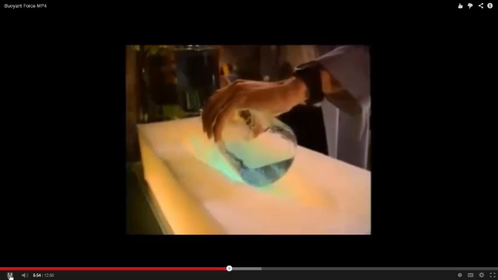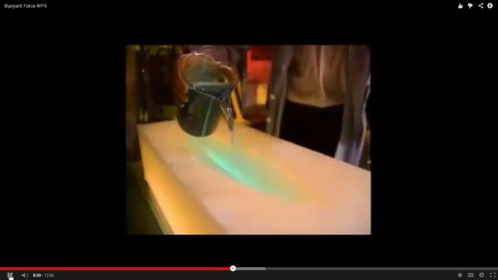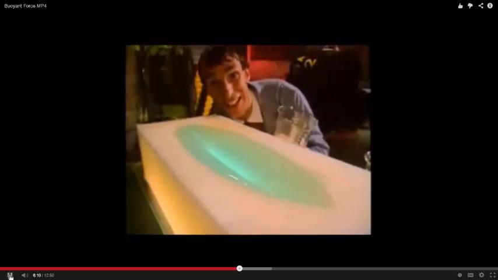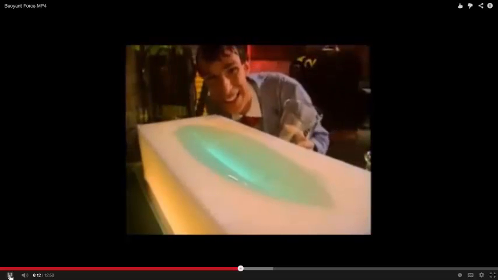Now, watch this. Take the displaced water, take the water, put it back in the hole we had earlier. That's one. Here's the second. It fits exactly. Isn't that cool?